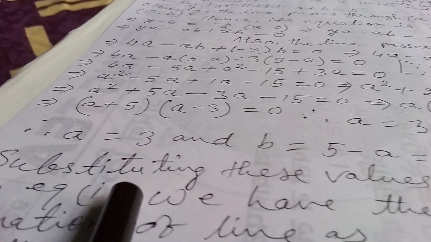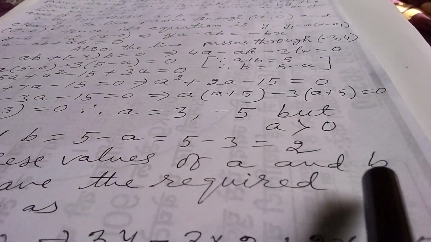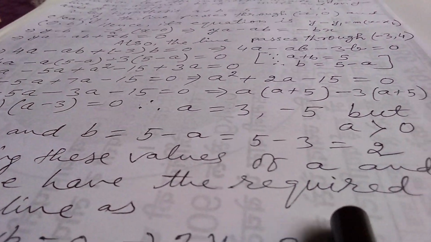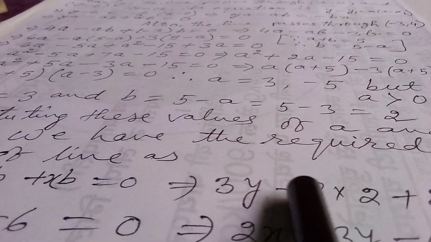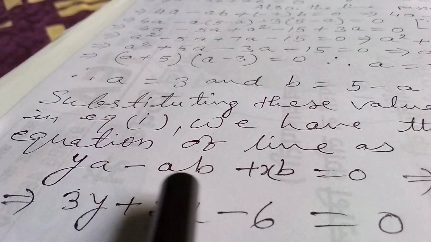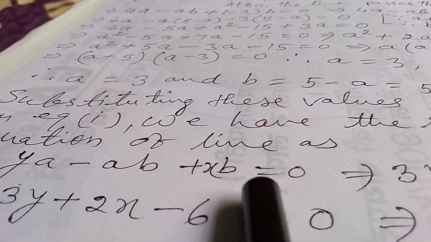Now substituting these values of a and b, the required equation of the line is ya minus ab plus xb equals 0.